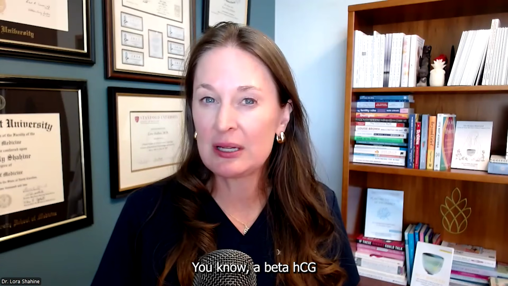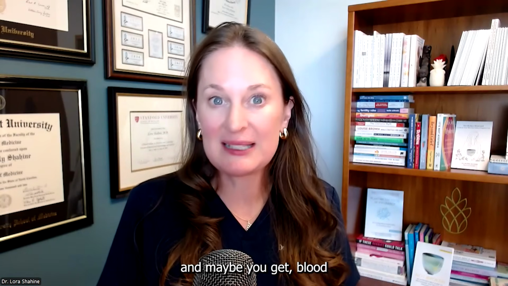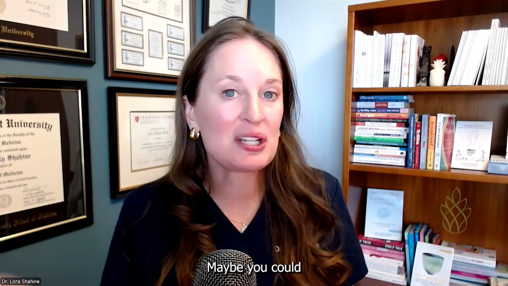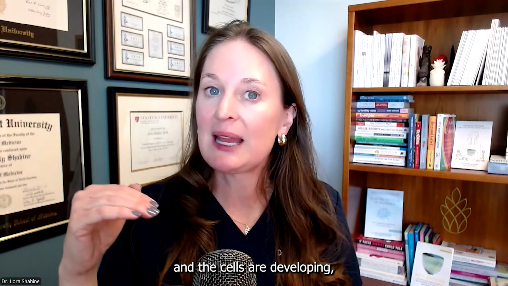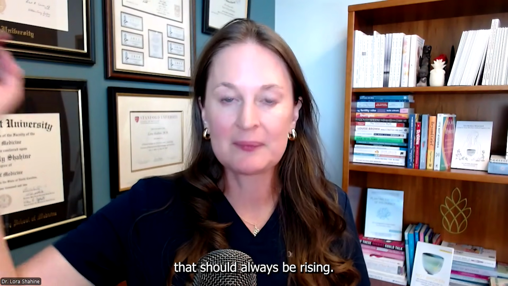Sometimes follow-up blood tests, a beta HCG, could be checked on the day that you get this ultrasound that shows maybe an empty gestational sac, and the beta HCG is a certain value. Maybe you could check 2 days later. And if it's dropping, well, beta HCG when you're pregnant and the cells are developing should always be rising. That's the sign of a healthy early pregnancy.